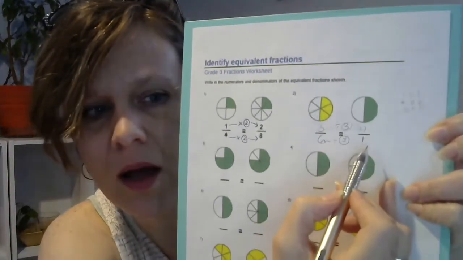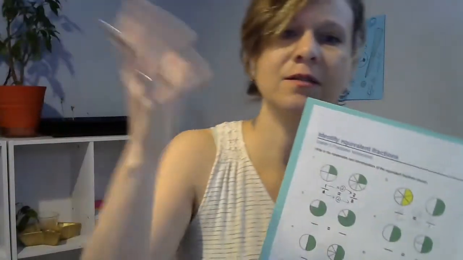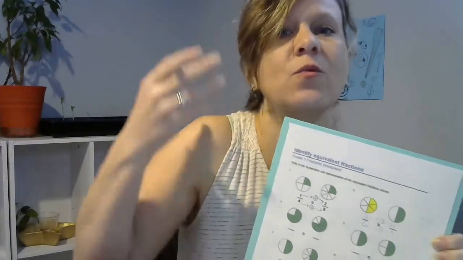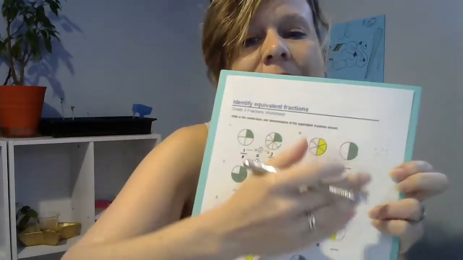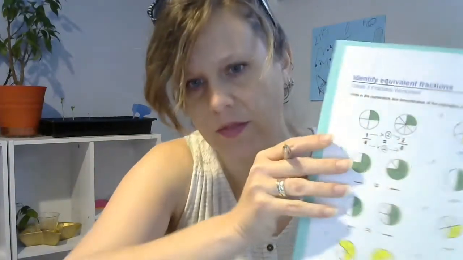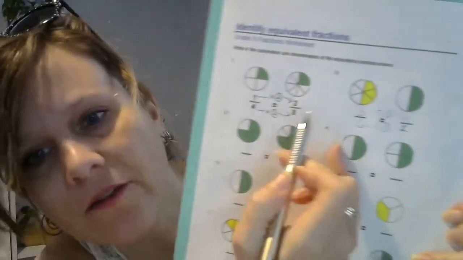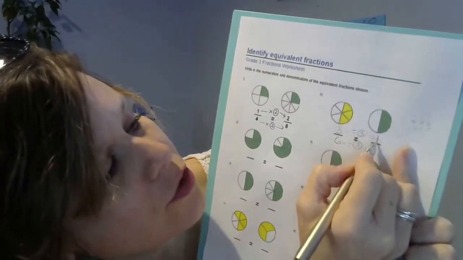Let's see, maybe I need to take a second look. Could this be 2? Oh my goodness, my test helped me realize where I made a mistake. The bottom number needs to be the total number of pieces. There are 2 pieces. Oh my goodness. There we go. Now I've made everything true.